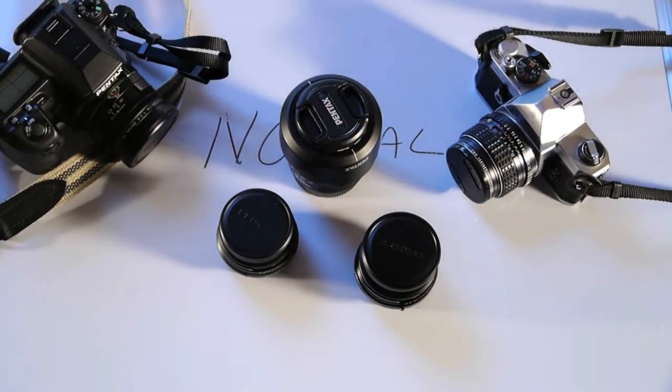So that's normal lenses part 2, and I'll add to this if I can think of anything else, but I think that's pretty much what I wanted to say.